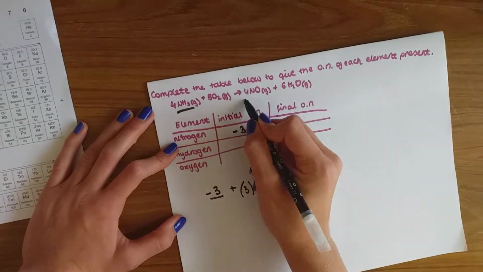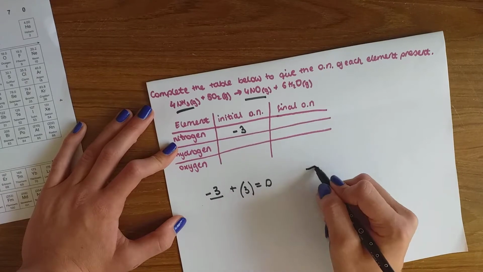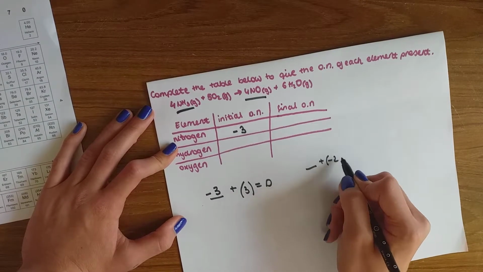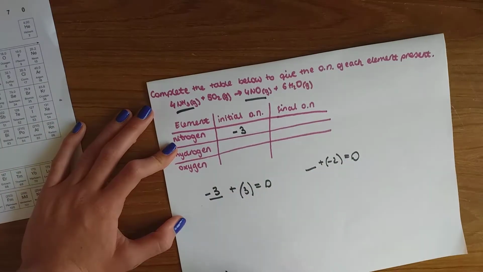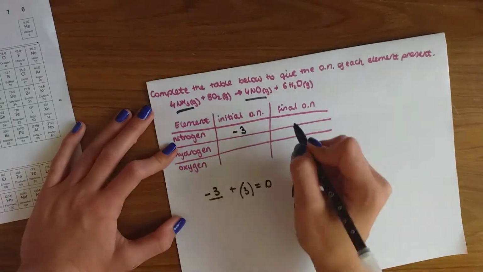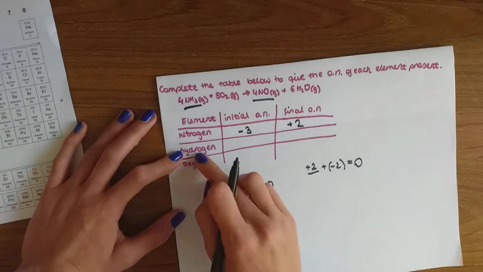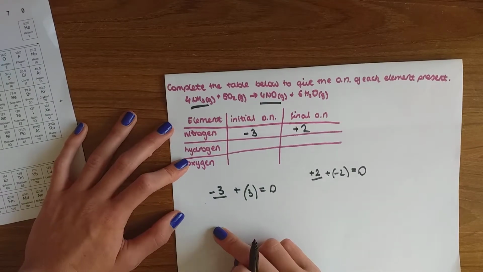And the final, nitrogen plus oxygen. Oxygen is always -2, so we add -2, and it's 0. So it goes to +2. And that's it. We have to do the same thing for hydrogen and oxygen now.